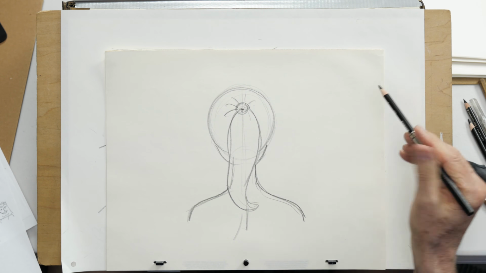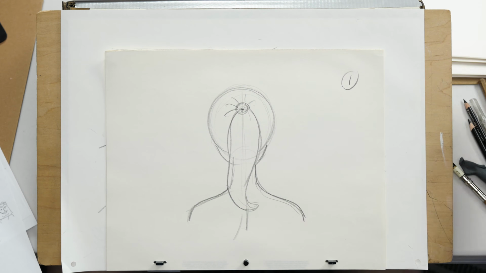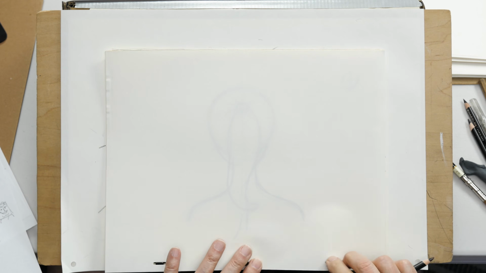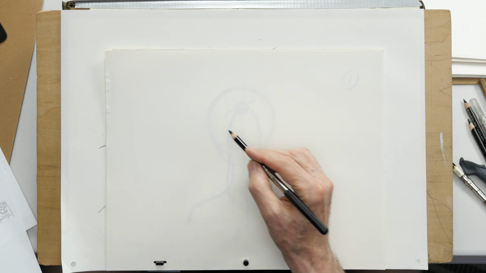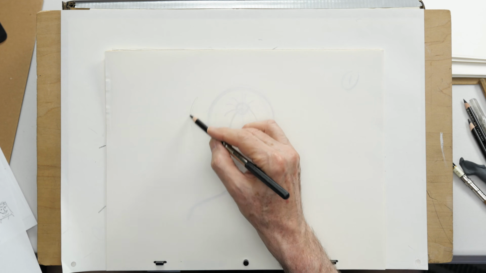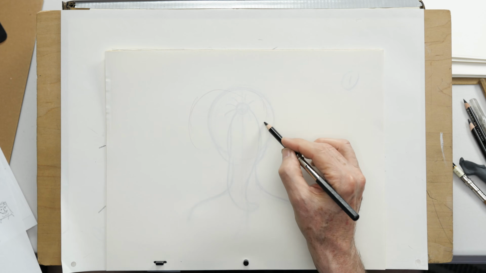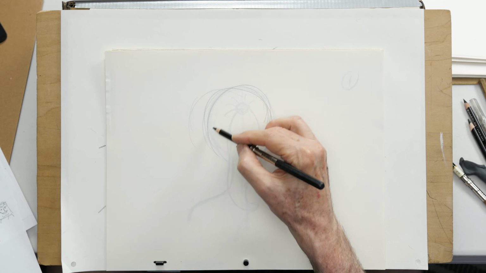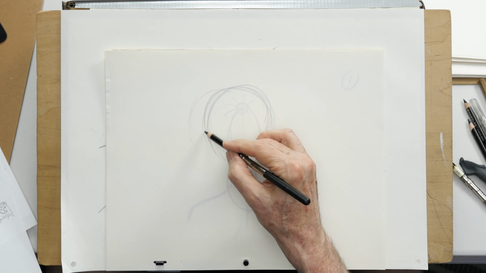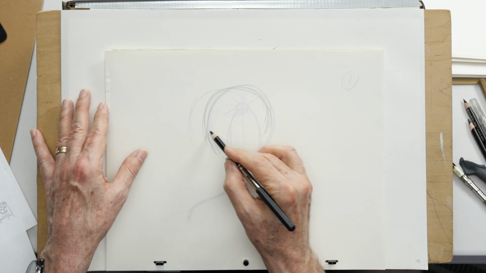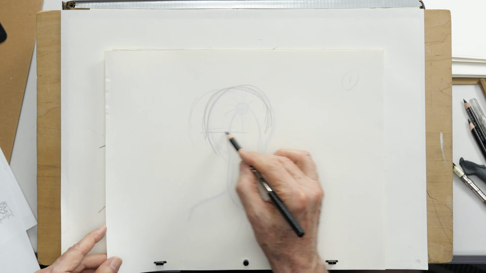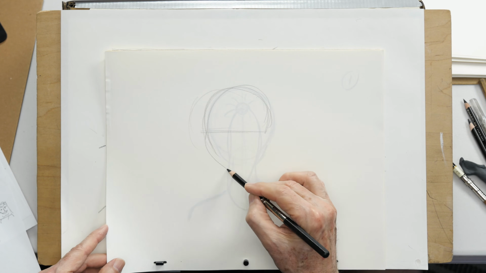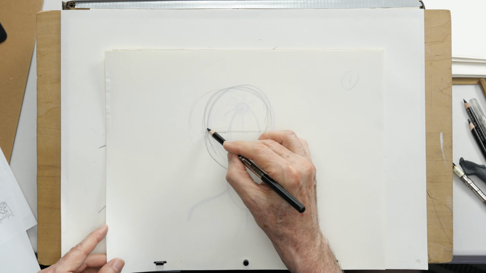Now I'll call this drawing 1, the back of the character. She turns her head to the left. I'm going to map out something real rough. I'm going to say there's the eye line right there.